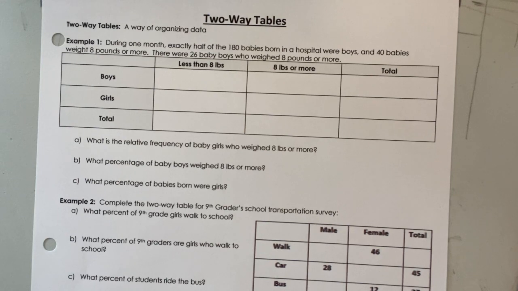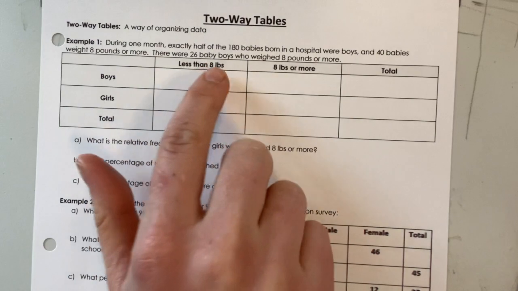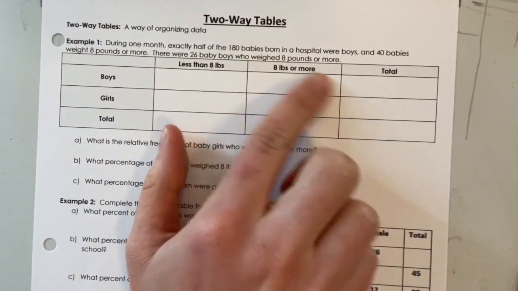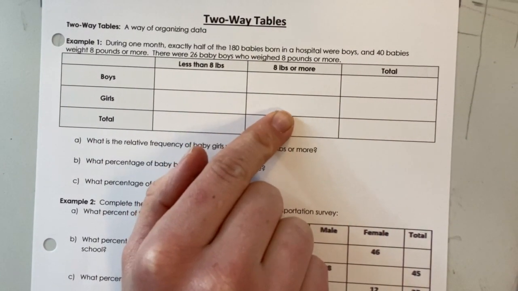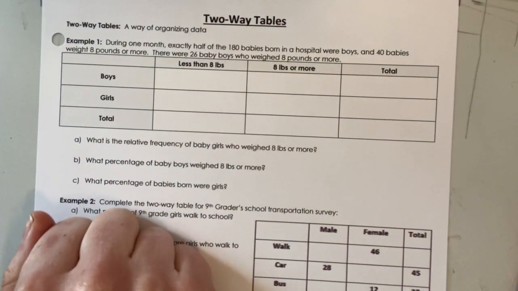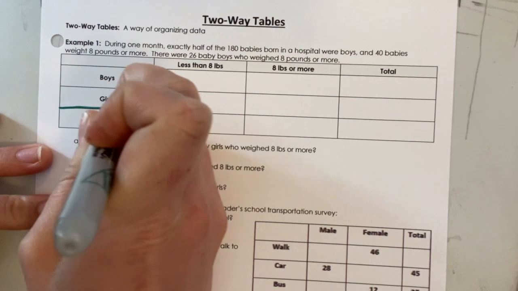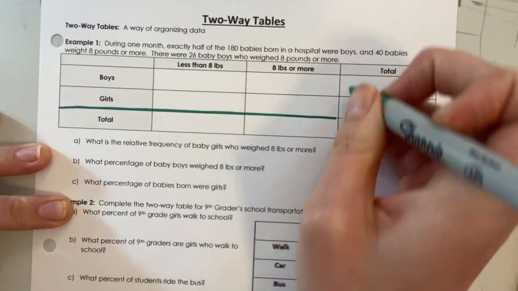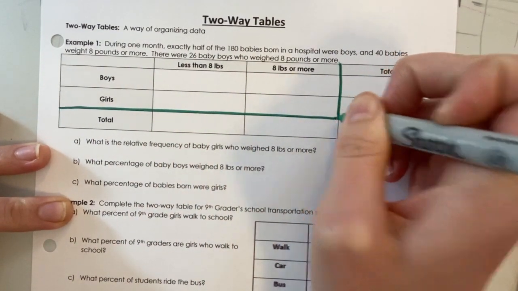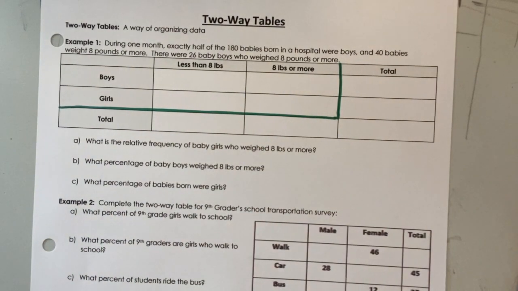So a lot of times they won't give you any more information rather than a couple of statements with information. And you'll have to create your own two-way table. And if they create the two-way table for you, a lot of times they'll leave out your total column. So it'll just be this part, and you have to add in your total columns.